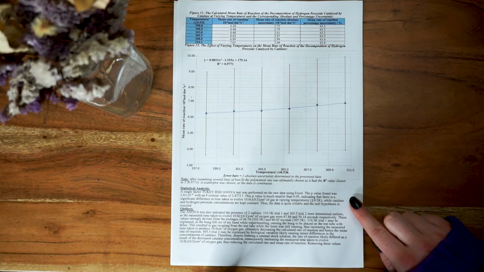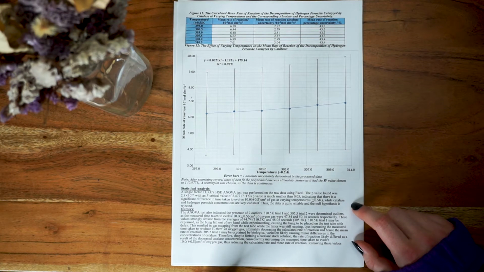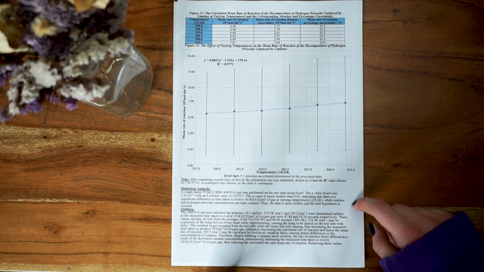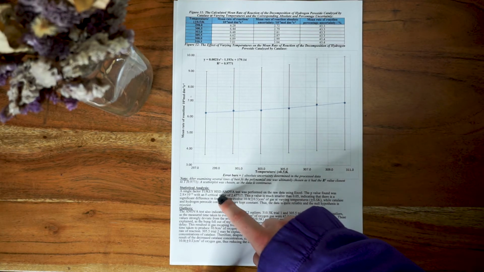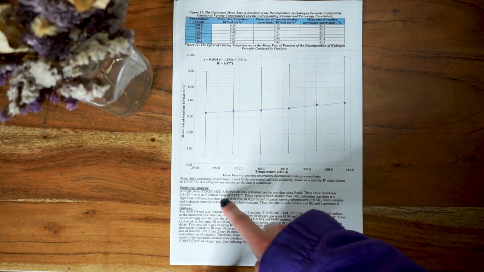A single factor Tukey HSD ANOVA test was performed on the raw data using Excel. The p-value found was 2.8 times 10 to the negative 16 with an F-critical value of 2.47717. This p-value is much smaller than 0.05, indicating that there is a significant difference in time taken to evolve 10.0 plus or minus 0.5 centimeters cubed of gas at varying temperatures plus or minus 0.5 Kelvin, while catalase and hydrogen peroxide concentrations are kept constant. Thus, the data is quite reliable and the null hypothesis is rejected. If you are doing an ANOVA test, what you have to include is the overall p-value, the F-critical value, and whether or not the null hypothesis is rejected.